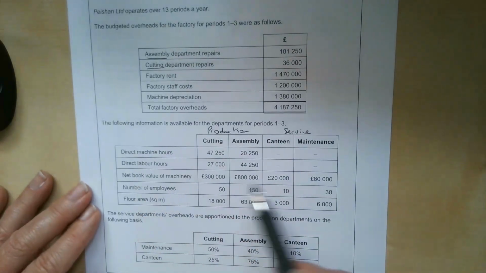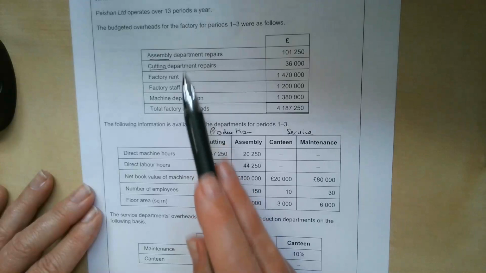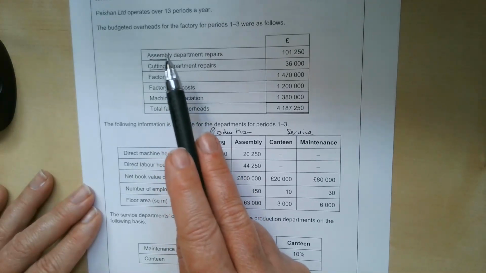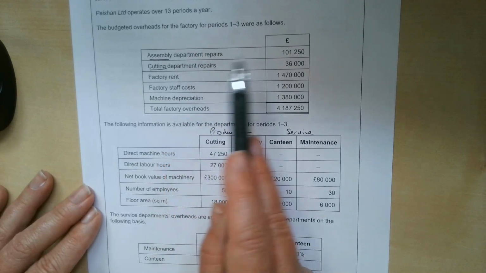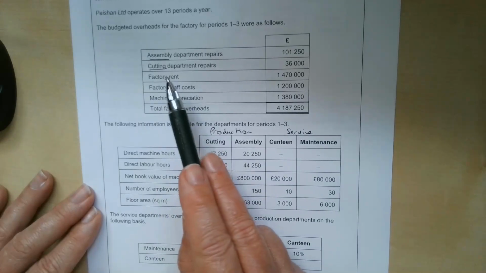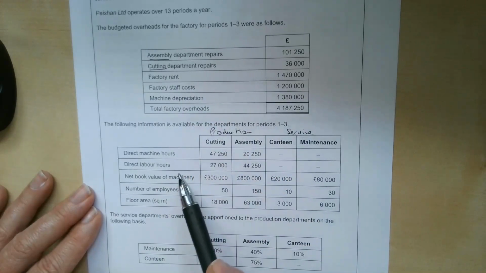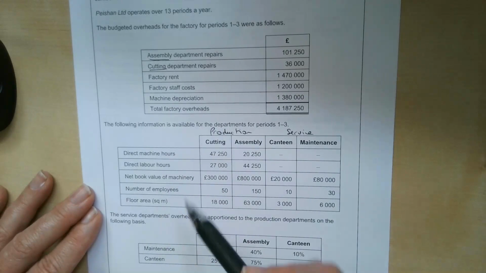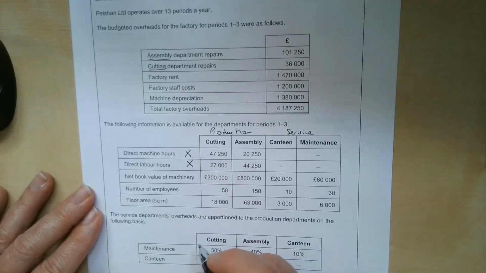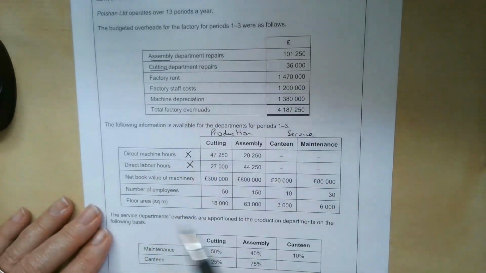Now, what we're given here is some ideas for ways that we could share out some of these overheads. So as I've already mentioned, we were going to be able to directly allocate assembly and cutting costs here to the relevant department. We won't need to share those at all. But factory rent, we're going to need to find the most appropriate basis from this list. Now, can I just warn you that we are never going to use machine hours or labour hours for apportioning any overheads.